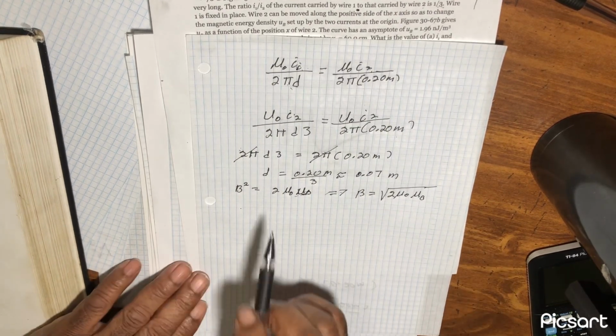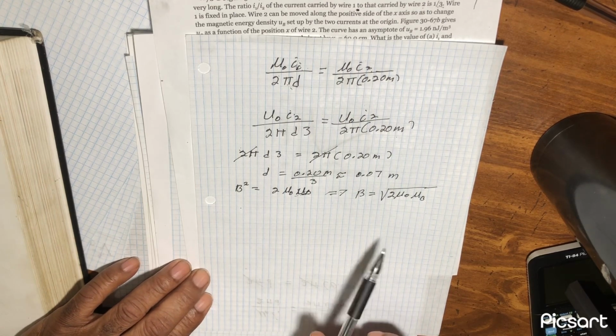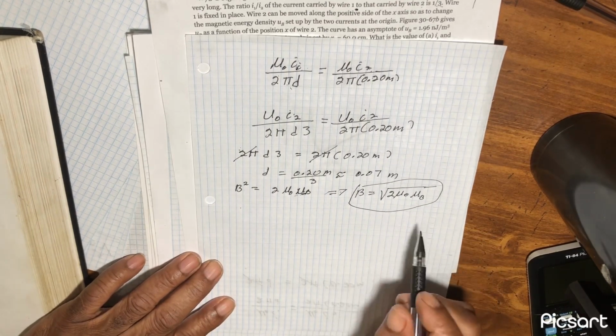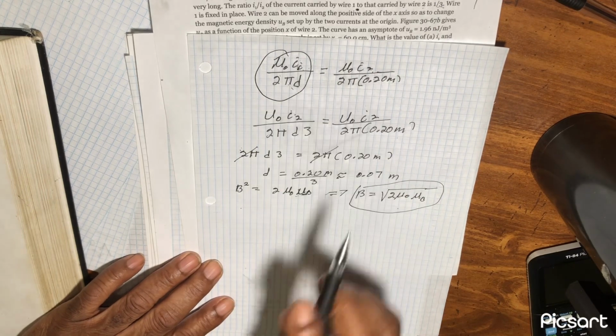Okay, what we can do now is that we can set this quantity to this quantity.